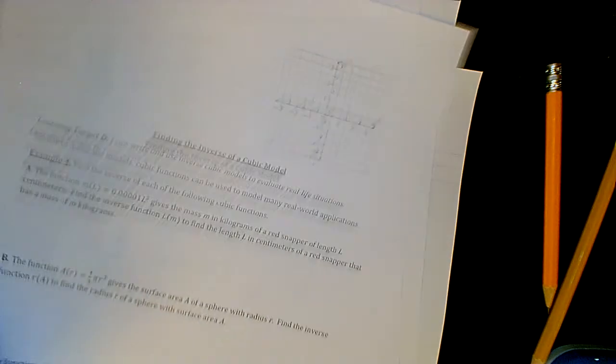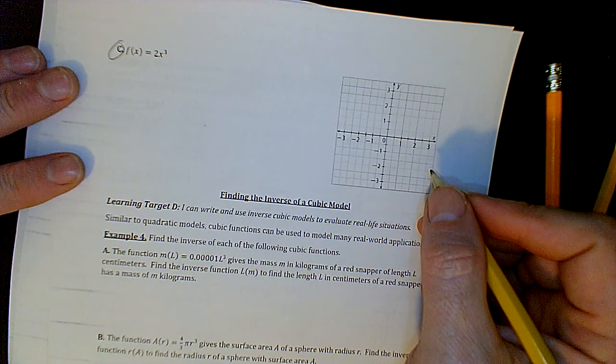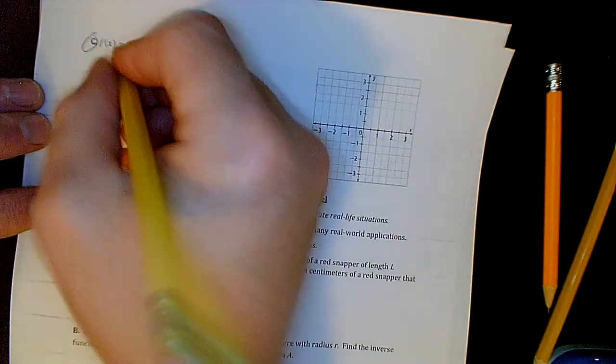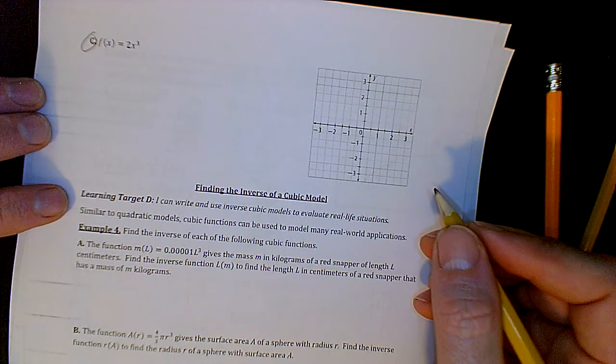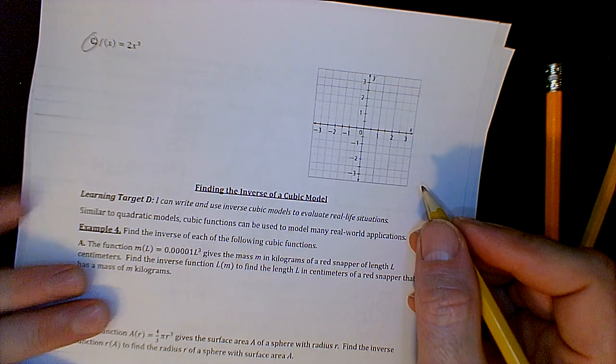I want to show you one more thing, that there is a problem. Try the problem, and we will almost be done with this. So try this guy right here. And again, you're going to graph it. Just use a chart or a table. I'd start at 0. After you graph it, you're going to find the inverse, graph the inverse, and check with composition.